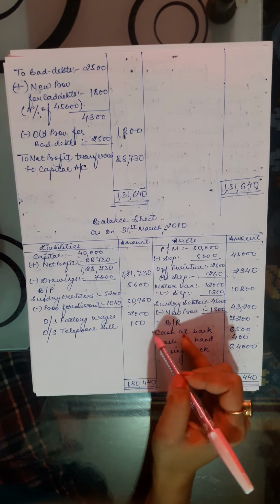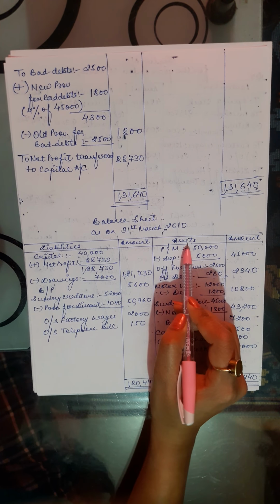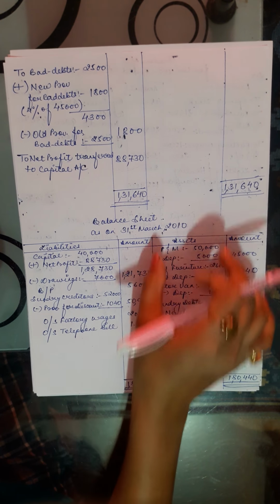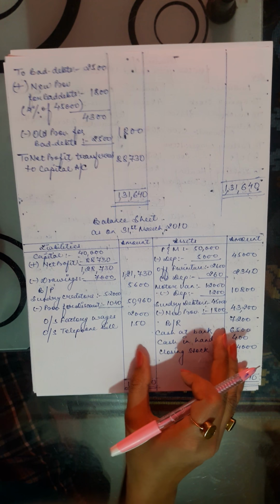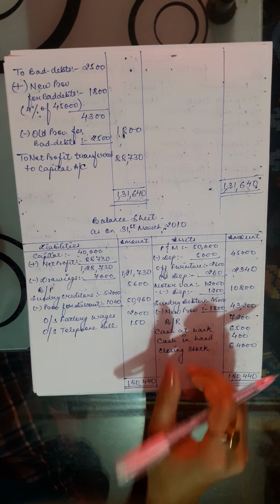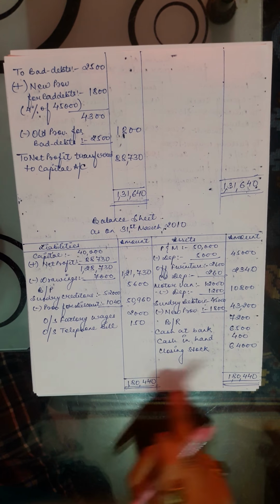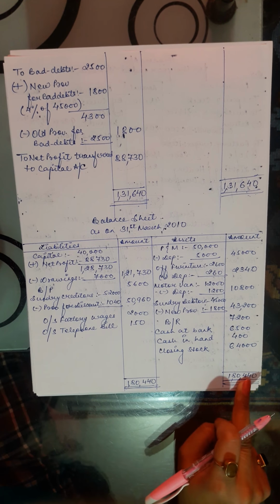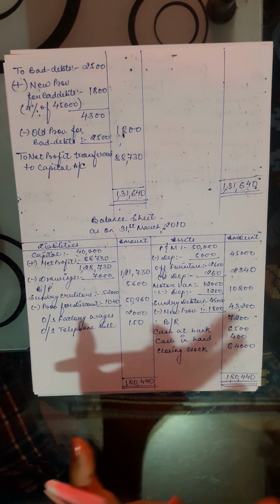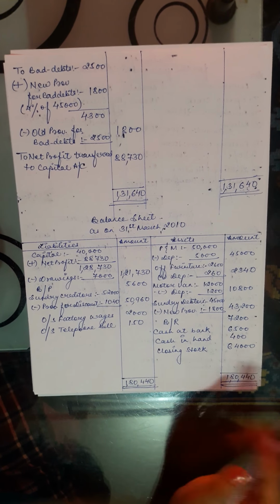Now we can prepare the balance sheet. The balance sheet does not contain any debit or credit. It contains liabilities and assets. All the liabilities will be recorded on this side and all the assets will be recorded over here, right, as we have discussed. Then after recording all the liabilities and assets, what we have to do? We have to just total all the amount of liabilities and assets. If the totals of both the sides are similar, the same, then we can say that we have done the question correctly. Here we are getting the total of both the sides as equal.